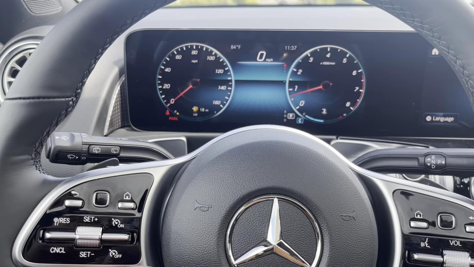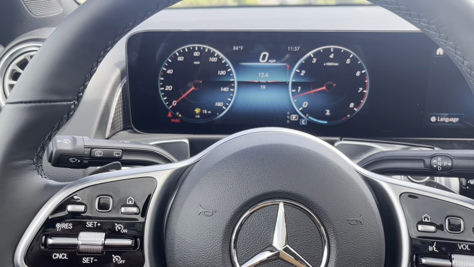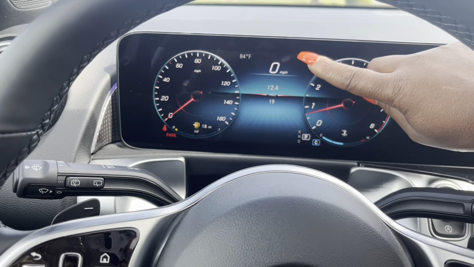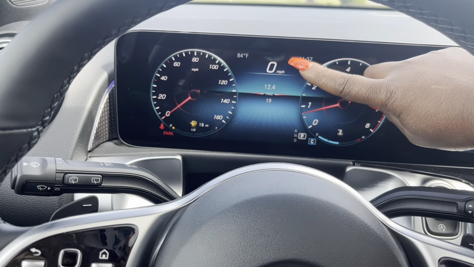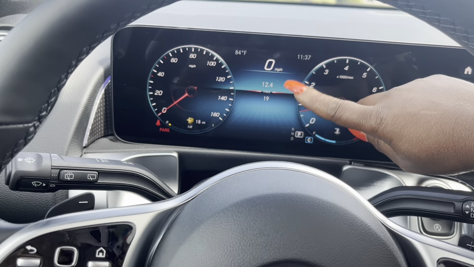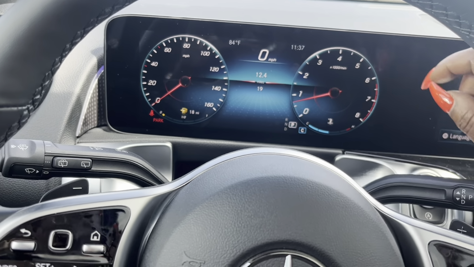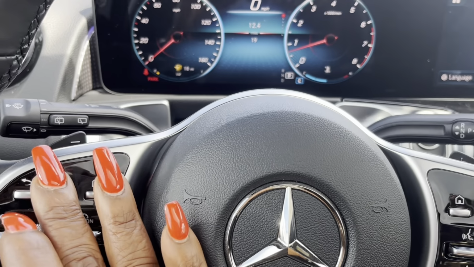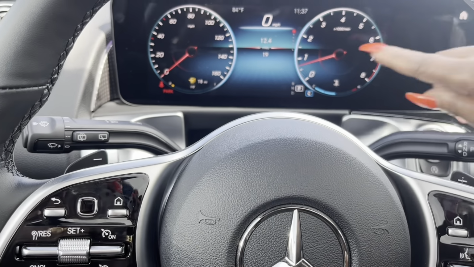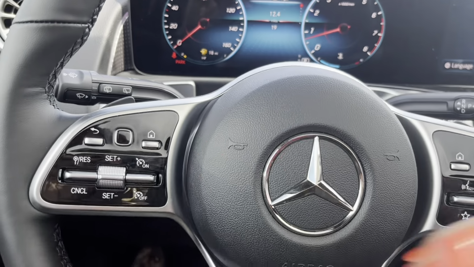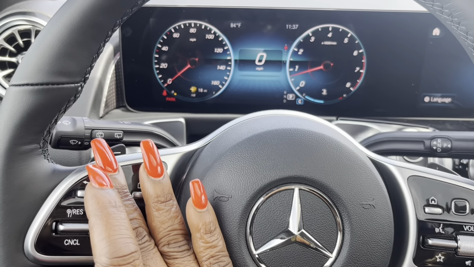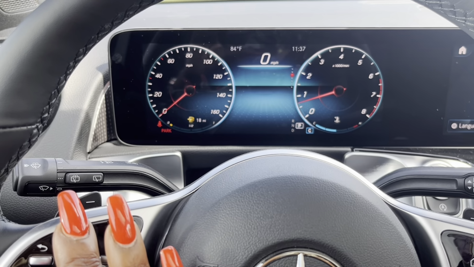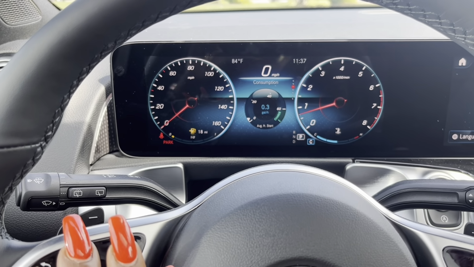Here is your trip information. If you have it in this setting, it shows you up here your miles per hour and then the miles that you've driven. You can press on your screen here. You see these buttons here. You can scroll down and it'll give you different options, different settings.